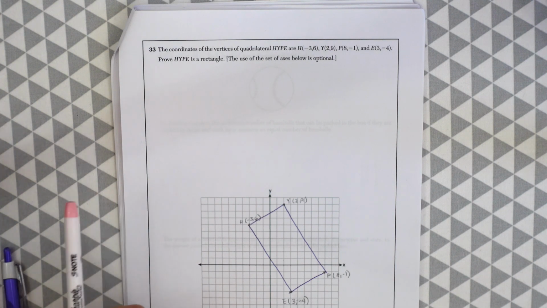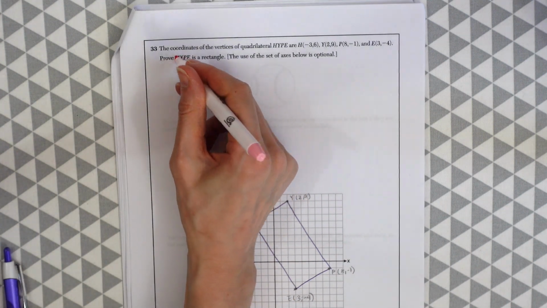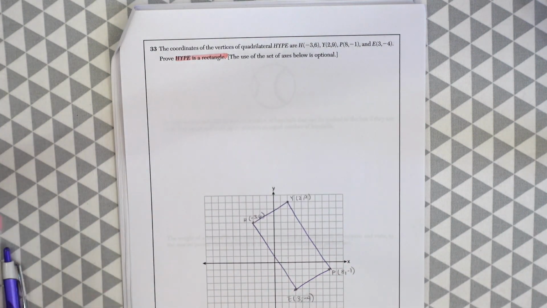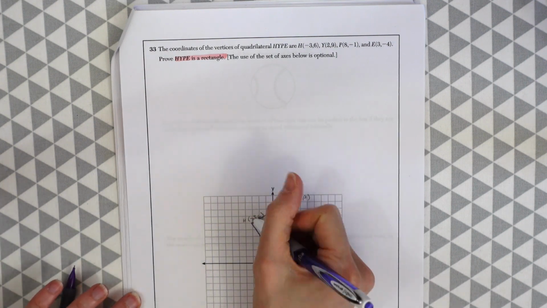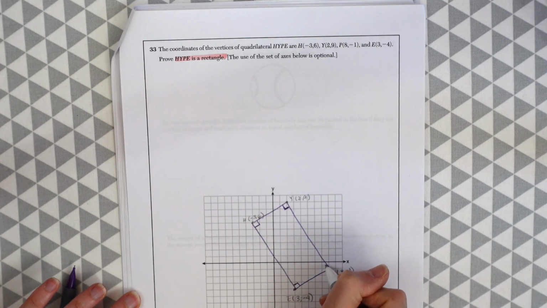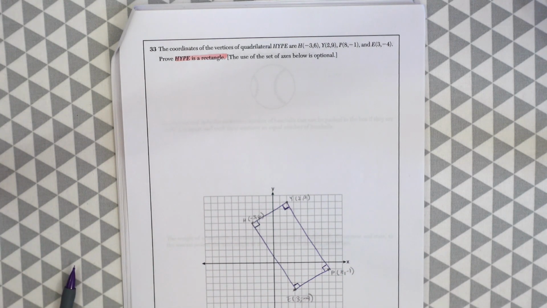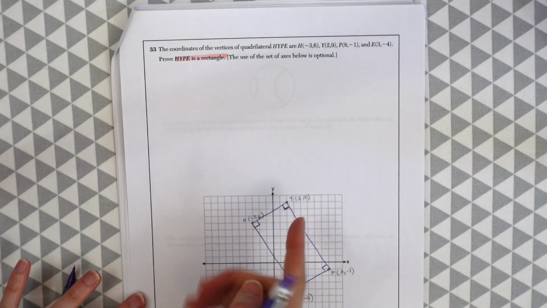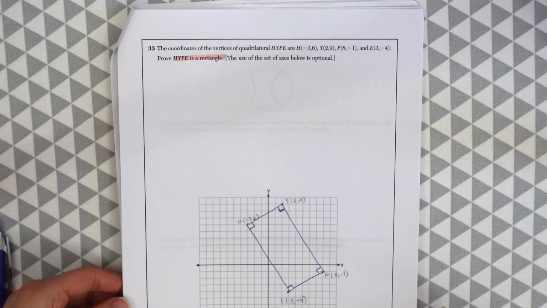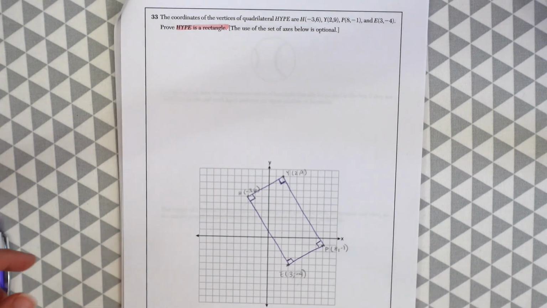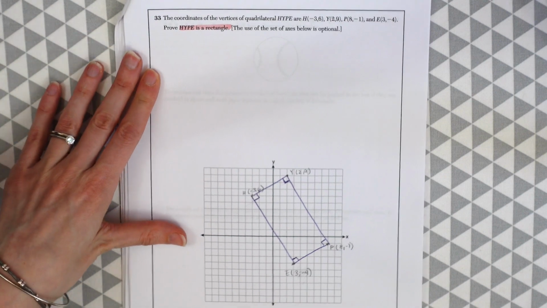So we need to prove that HEYP is a rectangle. The way that we're going to do that is we're going to need to show that each of these corners is a 90-degree angle. And how do we show that there is a 90-degree angle? What we're going to do is find the slopes of each line and then show that they are negative reciprocals of each other and that they are perpendicular, which forms a 90-degree angle. So that's what we're going to be doing with this question, writing statements and reasonings along the way and solving.